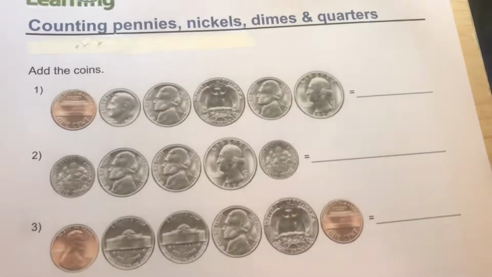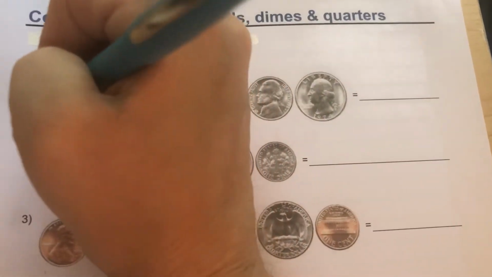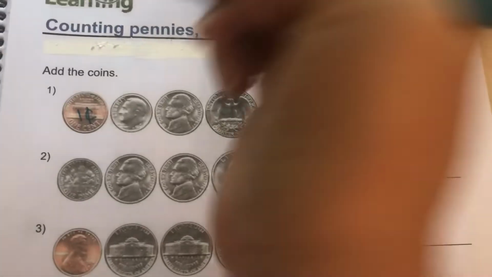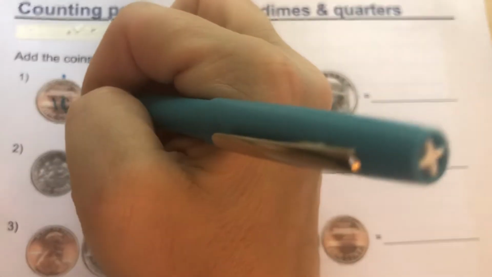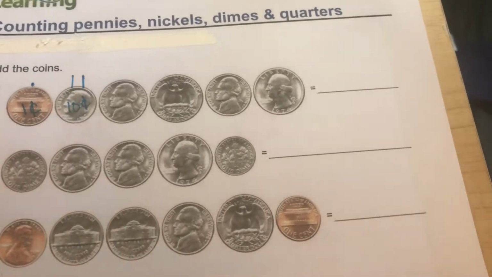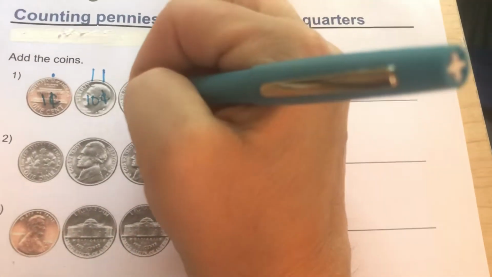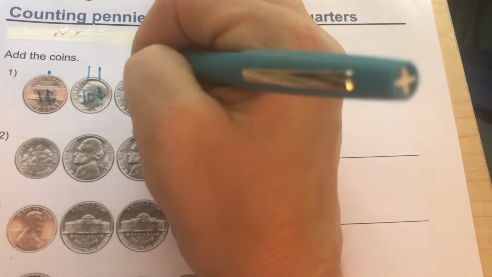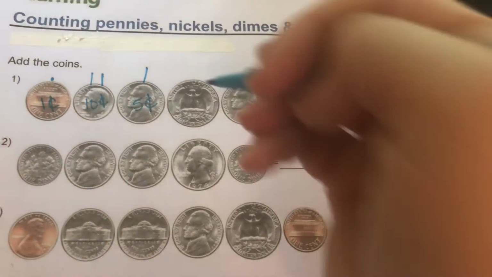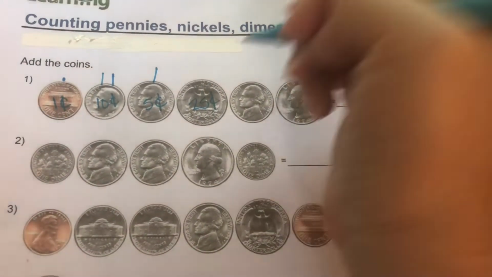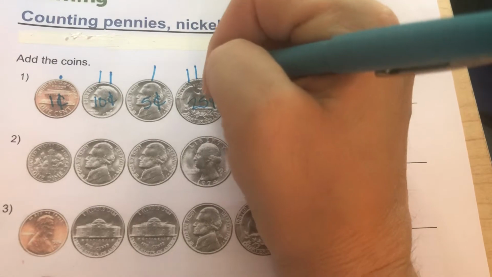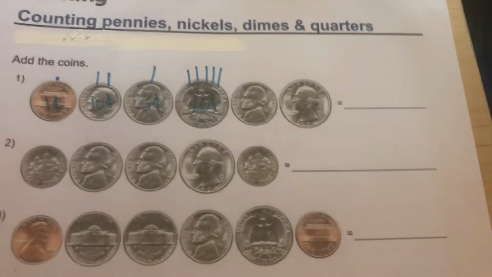So I know a penny is worth 1 cent, and I know that a penny is bald, so it just gets a dot. I know that a dime is worth 10 cents. So 5, 10. 2 pieces of hair. Then I know a nickel is worth 5 cents. 5. So 1 piece of hair. Then I have a quarter. A quarter is worth 25 cents. 5, 10, 15, 20, 25.